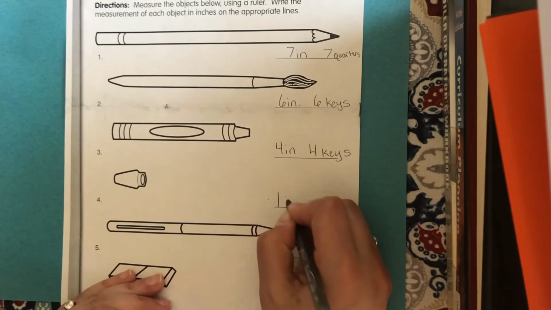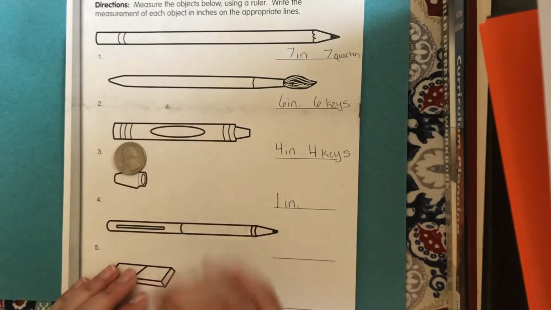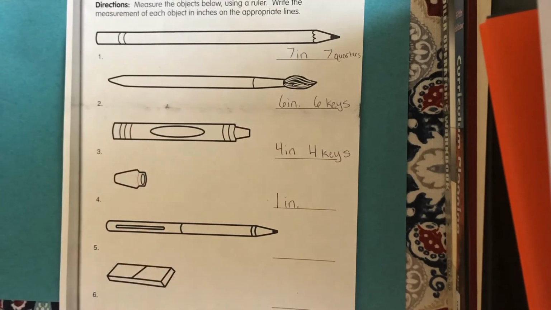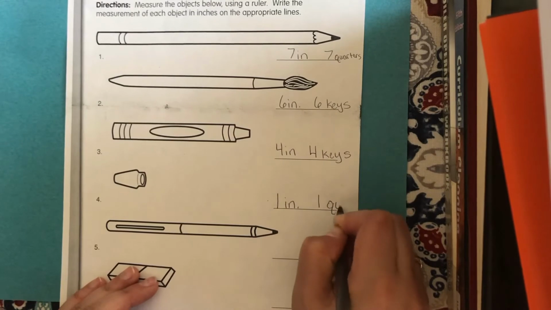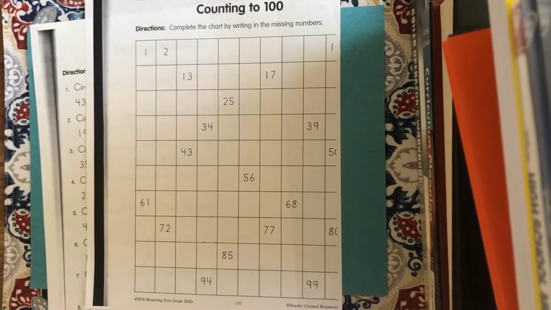1 inch. We are going to use a quarter for this one. So our eraser is about 1/4. Good job.